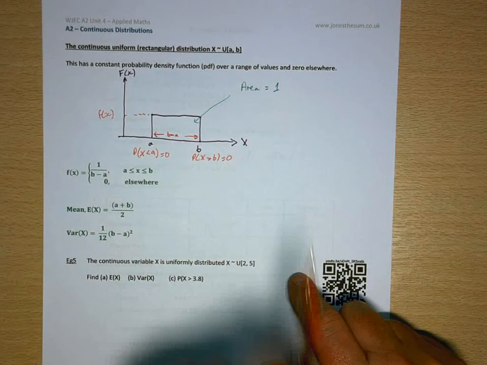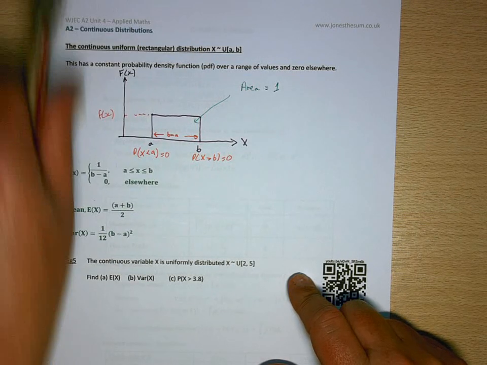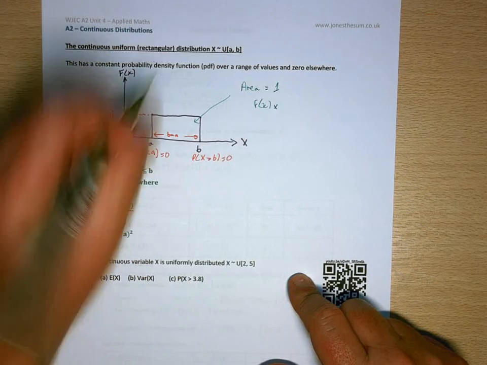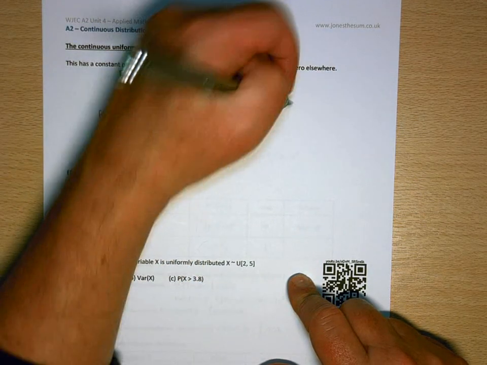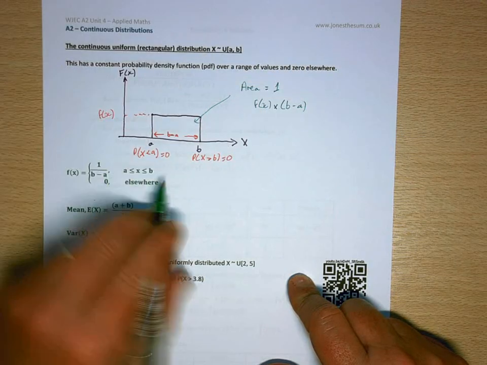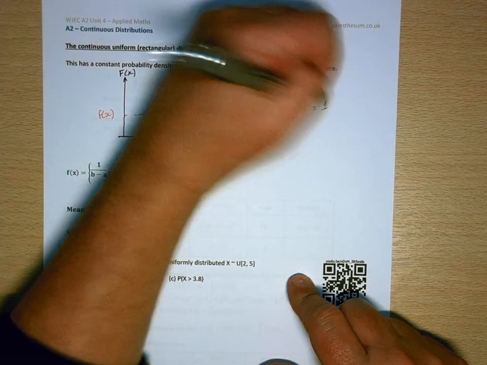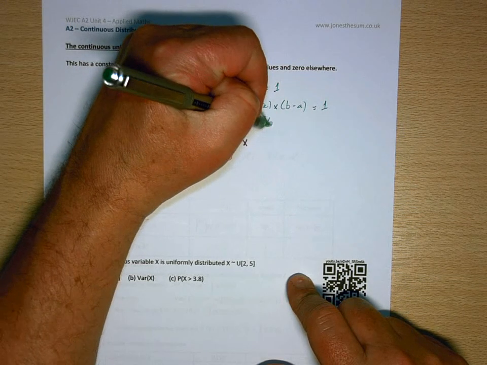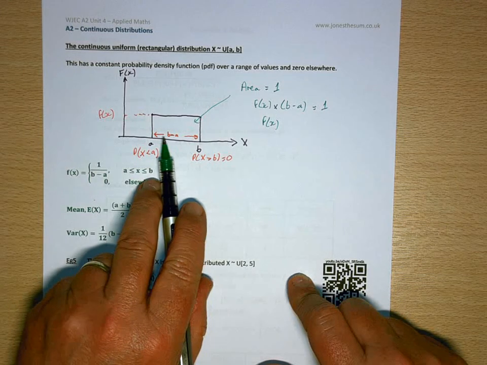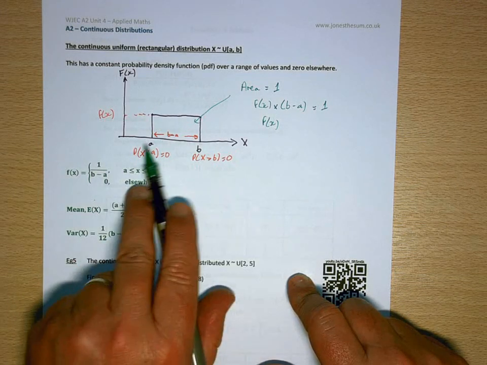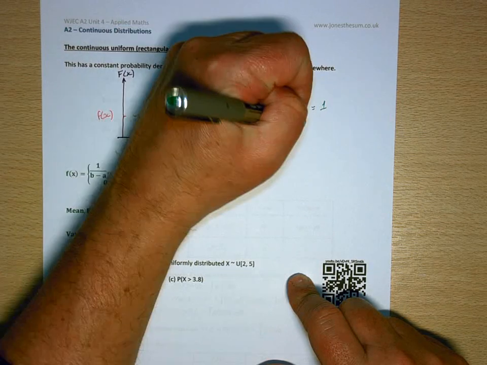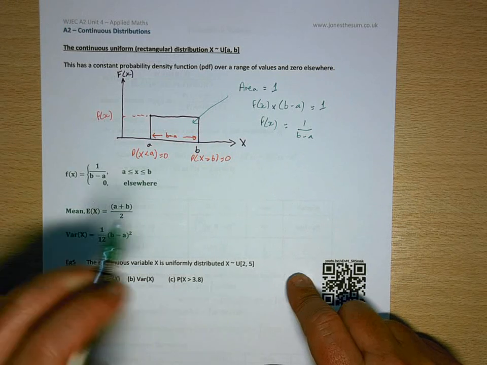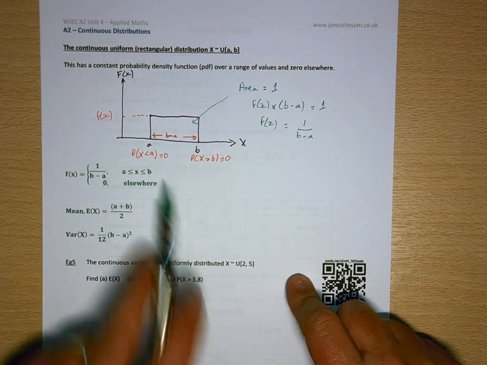So because the area equals 1, the area of that rectangle is going to be f(x) times, so the f(x) is the height, b minus a is the width, and that area must equal 1. So to work out the height, what each likely outcome is going to be, the height of that rectangle is going to be 1 over b minus a. So this is summarized in this section here.